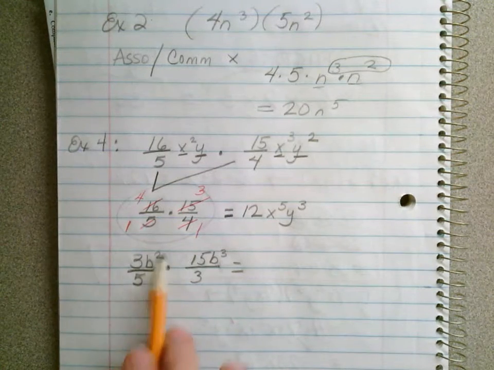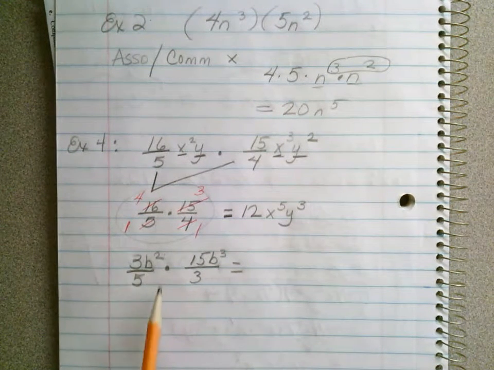Remember, look at 3b cubed for a minute, or 3b squared. This means 3 times b to the second.